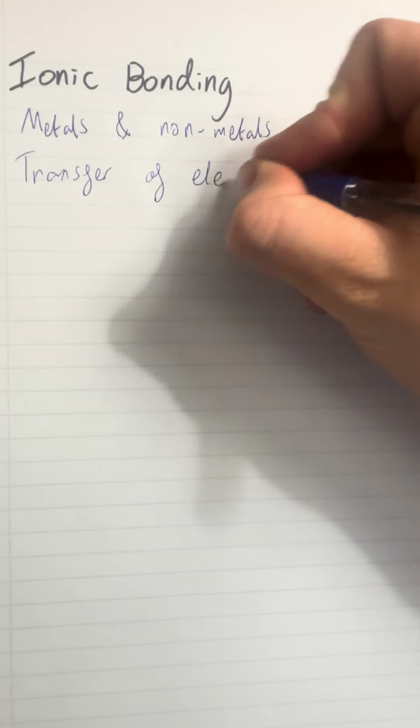Ionic bonding happens between metals and non-metals. Ionic bonding involves the transfer of electrons.